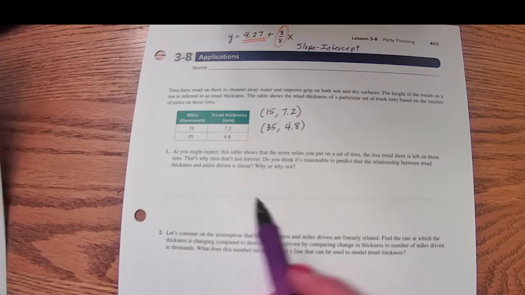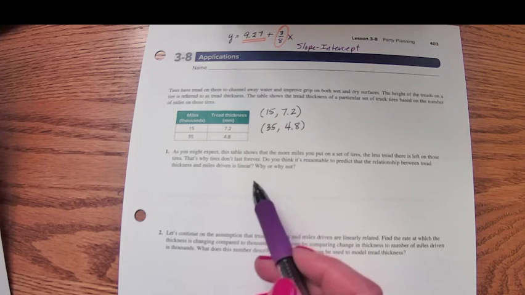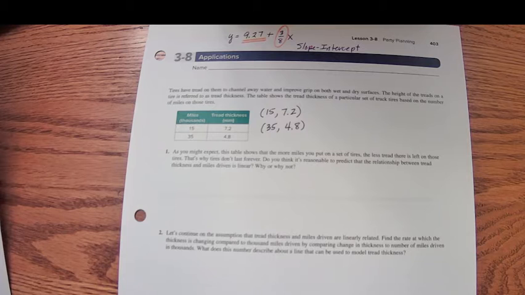And as you would assume, the more miles you put on a set of tires, the smaller the thickness will be. The thickness wears away. Your tires wear away until eventually it can become what's called bald, which means you have no tread on your tires. And that's why tires don't last forever.